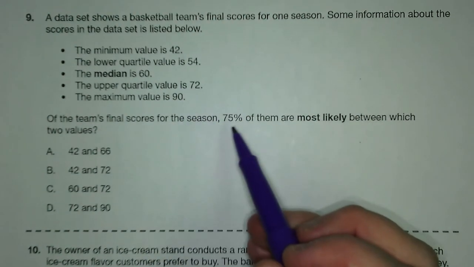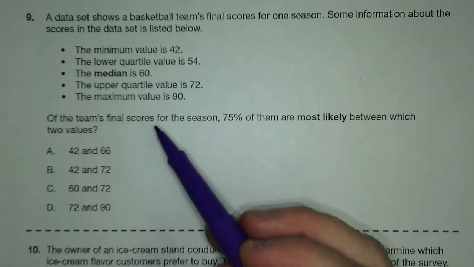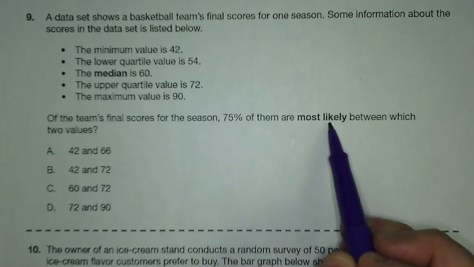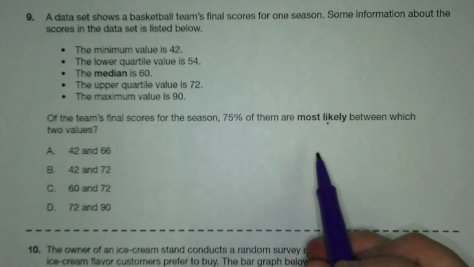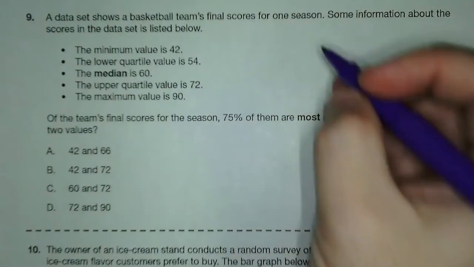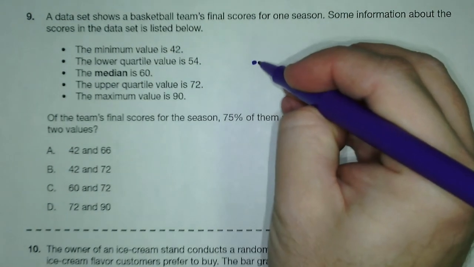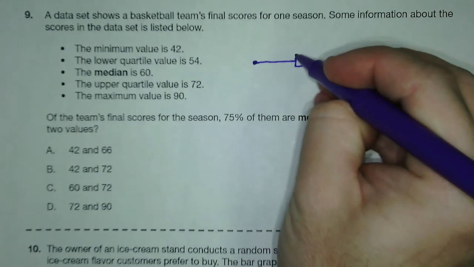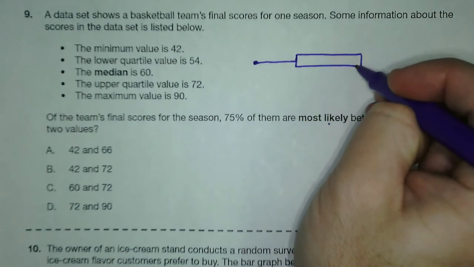Of course. Of the team's final scores for the season, 75% of them are most likely between... Okay. You got to remember, people, that... And again, totally makes me think of a box and whisker plot.